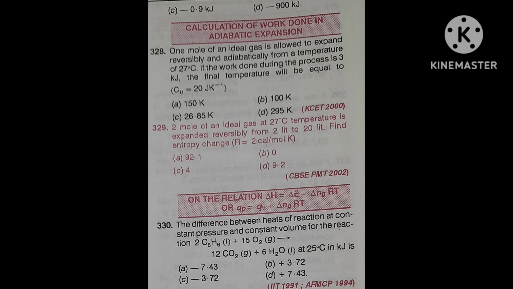Now I am going to discuss numericals based on work done in adiabatic expansion, and also on the relation delta H is equal to delta E plus delta Ng RT. Delta Ng, small g, means gas. Also you can say Qp is equal to Qv plus delta Ng RT.